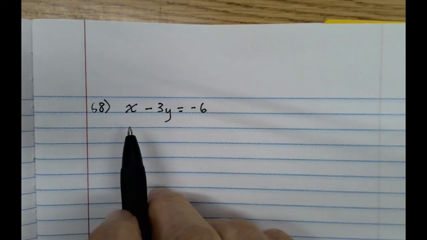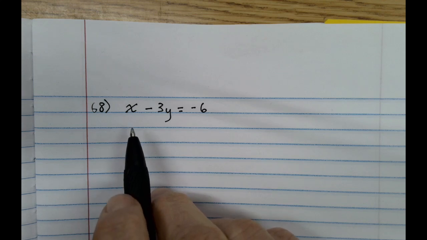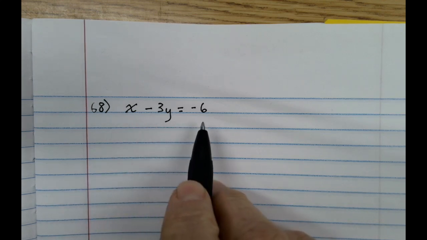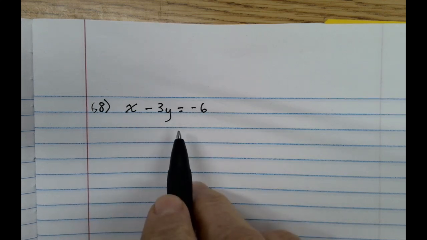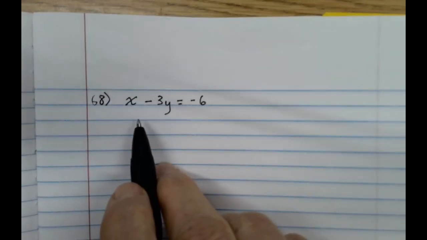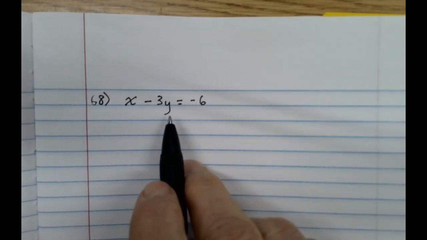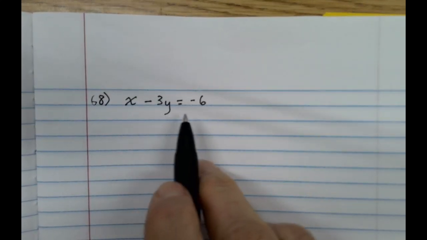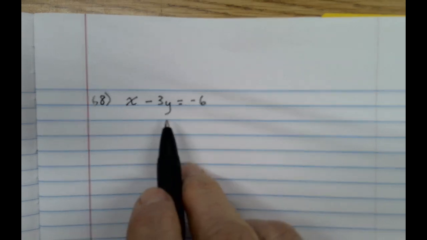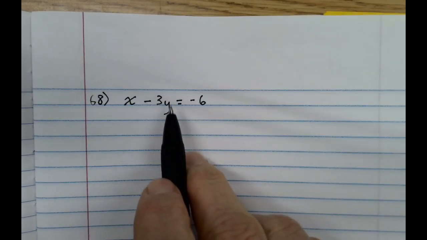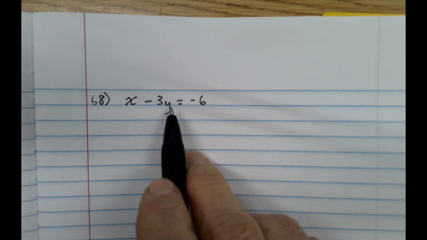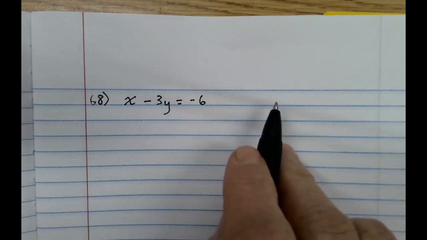Problem 68, identify the slope and y-intercept of the equation x minus 3y equals negative 6. Alright, so we have an equation in standard form. What we need to do first is put it in slope-intercept form. So y's all on one side, or just y actually, everything else on the other side.